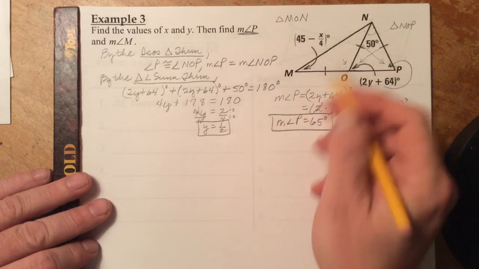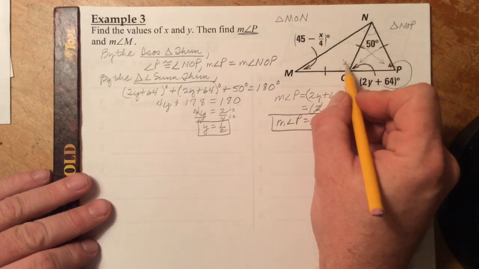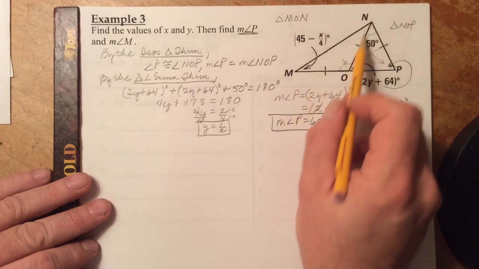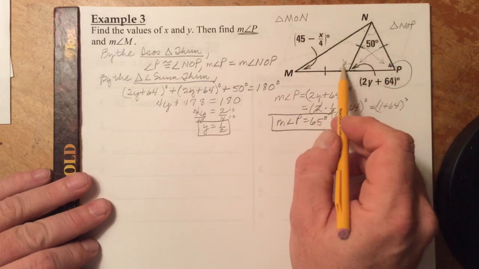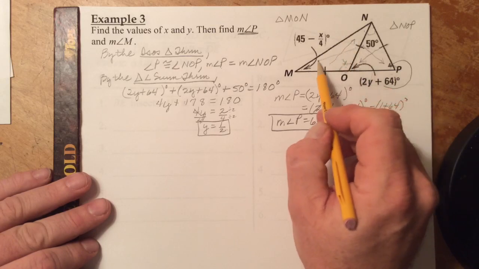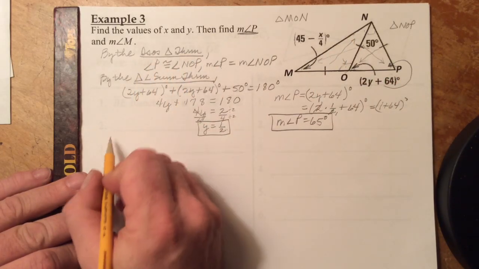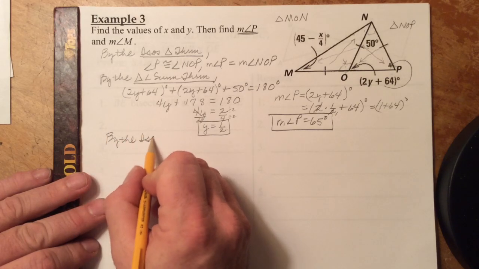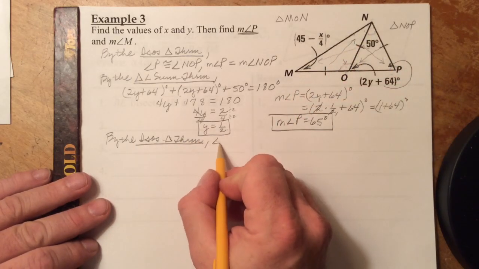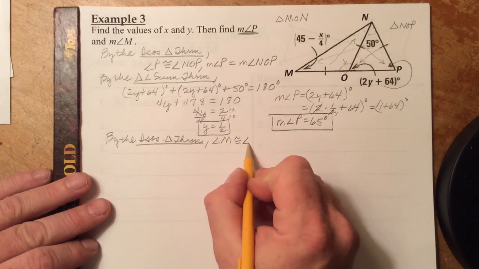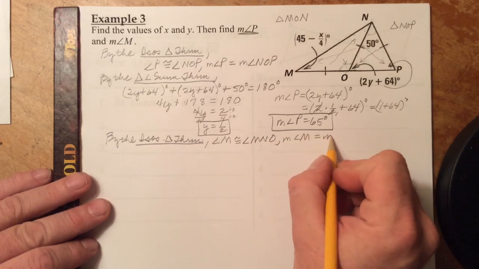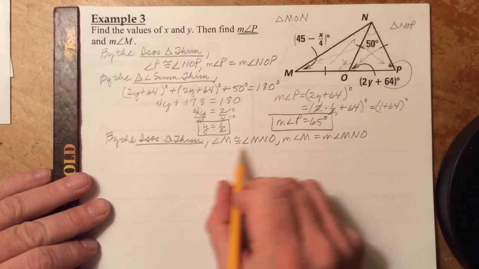Now that we found y, we can figure out the measure of this angle right here, so that we can do something very similar to what we just did with triangle ONP, but with triangle MON. These are the two congruent sides. This is the vertex angle. This is one of the base angles. Since these are congruent, these two angles have to be congruent by the Isosceles Triangle Theorem. So by the Isosceles Triangle Theorem, once again, this time with this triangle, angle M is congruent to angle MNO, or the measure of angle M is equal to the measure of angle MNO by definition of congruent angles.